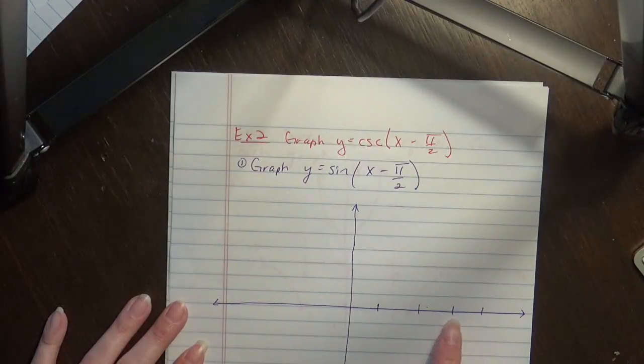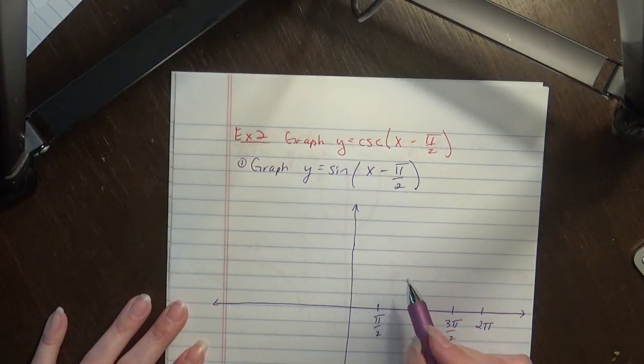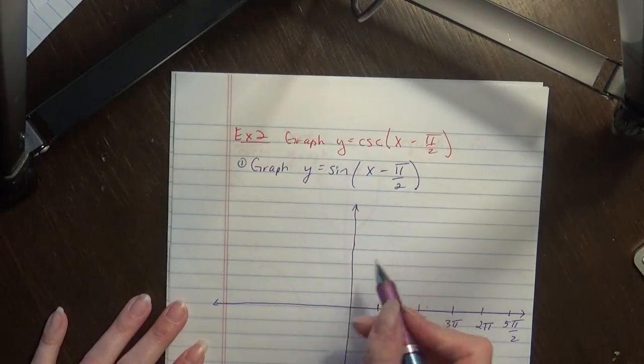So I would divide this up as pi over 2, 3 pi over 2, and 2 pi. Okay, but we're going to shift it pi over 2 units to the right, so now it's going to start here, and it's going to go one more pi over 2. So 2 pi plus pi over 2 would be 5 pi over 2. The amplitude for this one is 1.